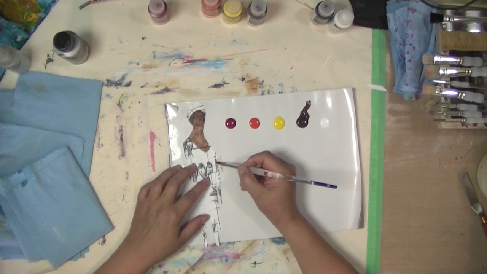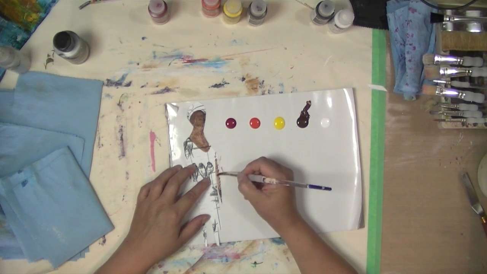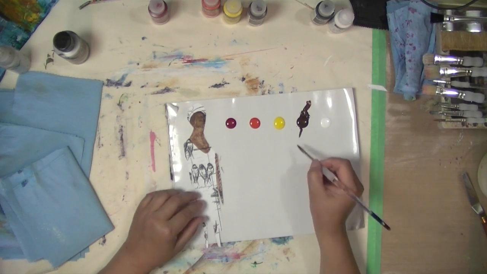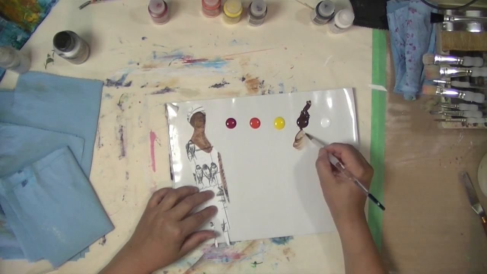Okay, and then the arms. The dress is going to come down here. Pick up a little bit of water.